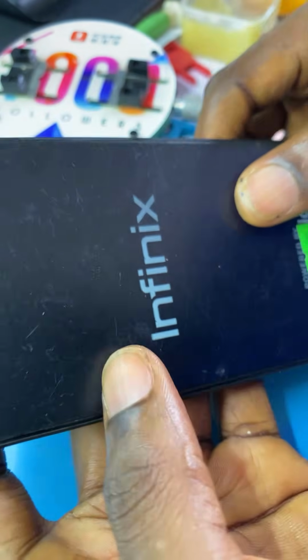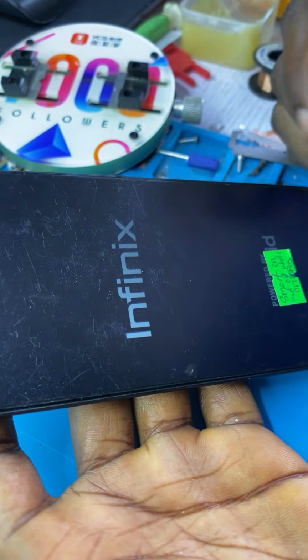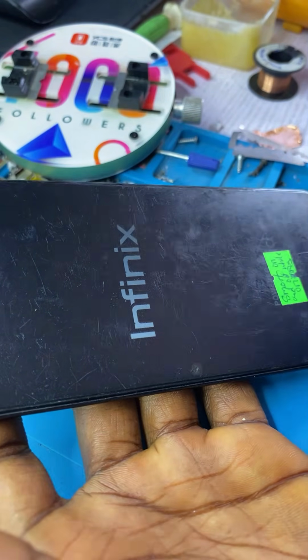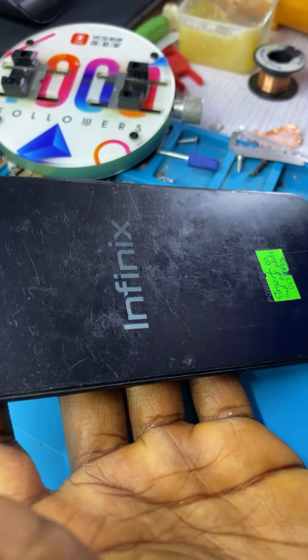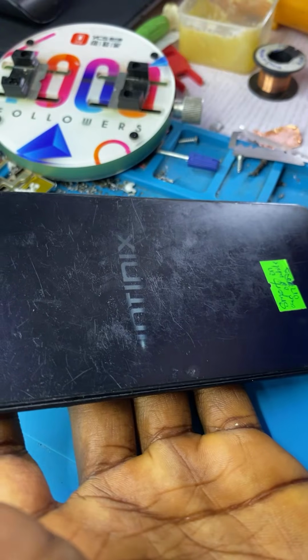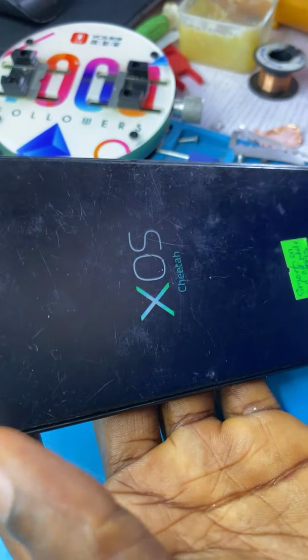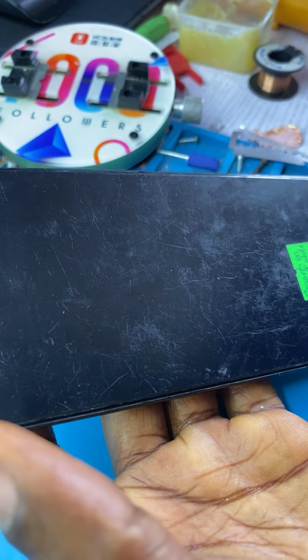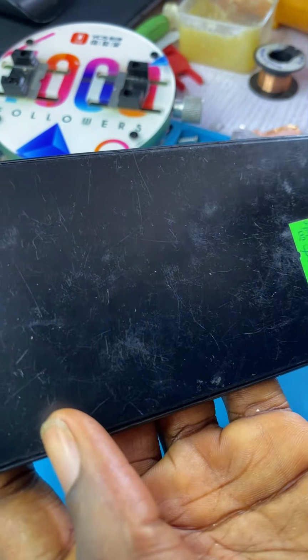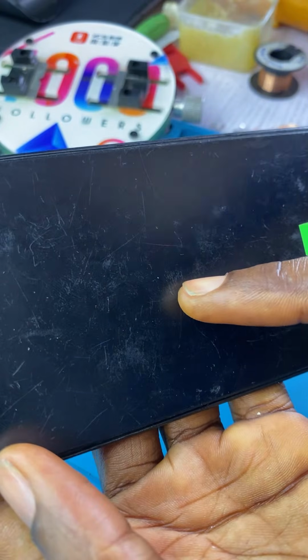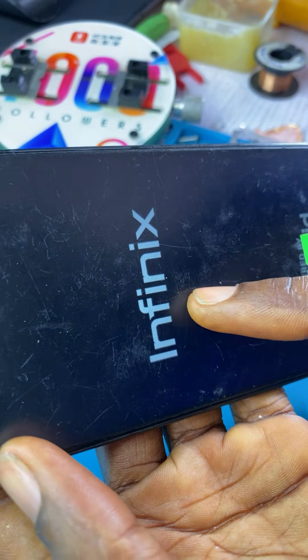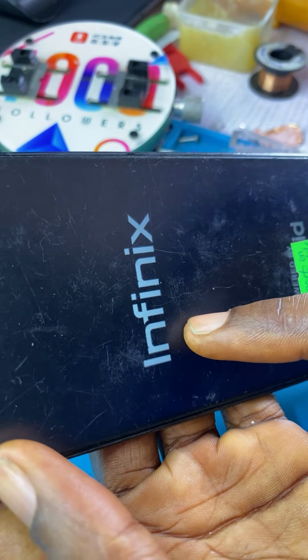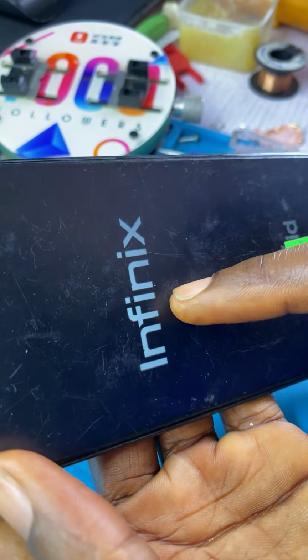So the phone is on right now. Let me see what will happen. Please guys, let's wait. If you have questions, you can let me know in the comment section. So you can see the phone turns off and turns on again.